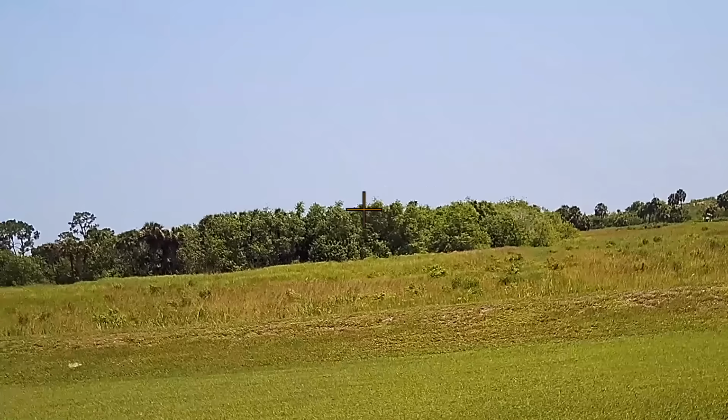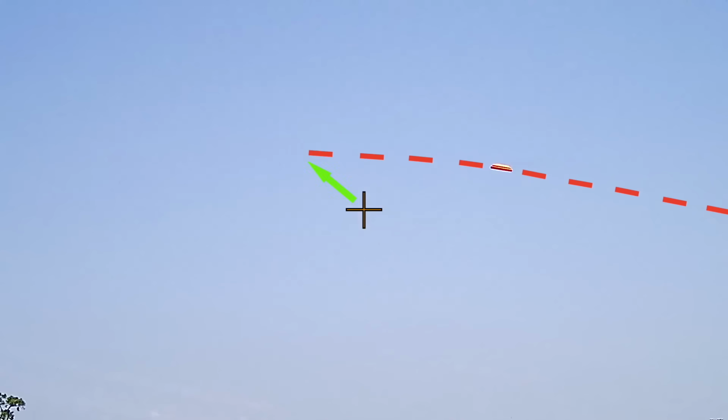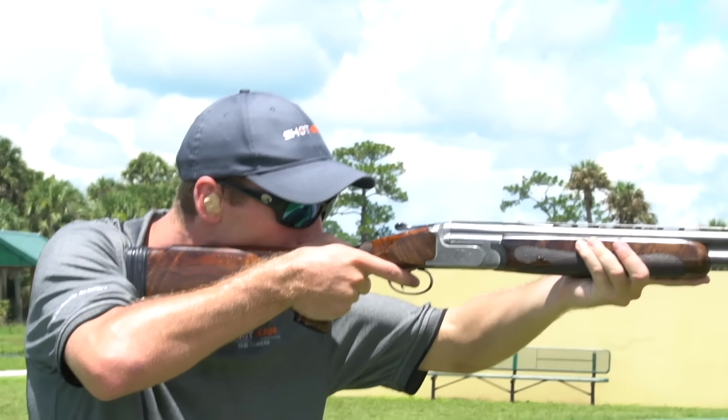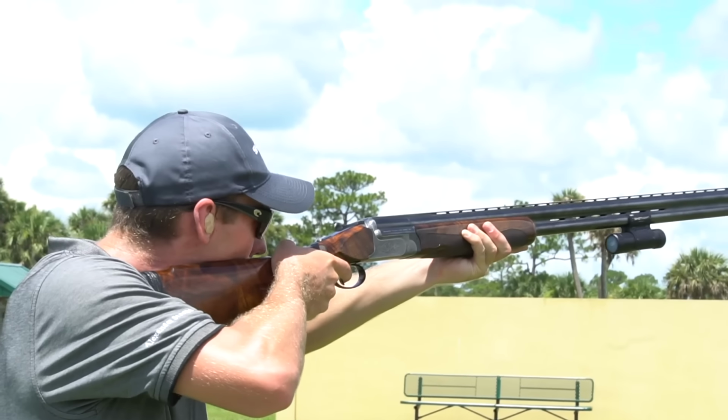He started with the correct hold point, moved up to the target line, matched the speed of the bird with sustained lead, but then you can see the crosshair rise above the target line just before the shot was taken. A miss over the top almost always means that you lifted your head off the gun.